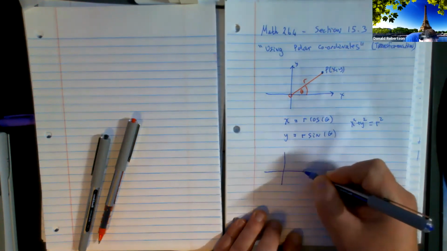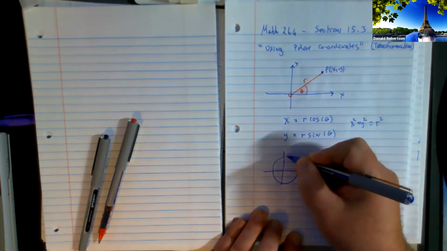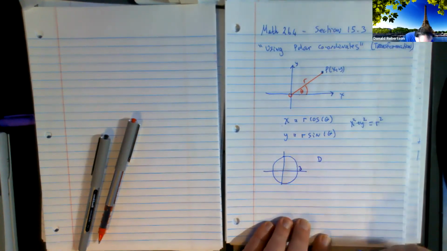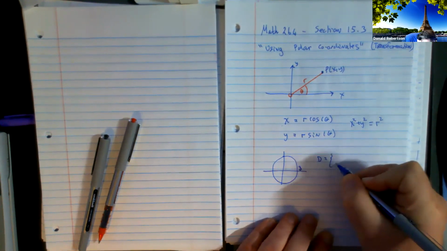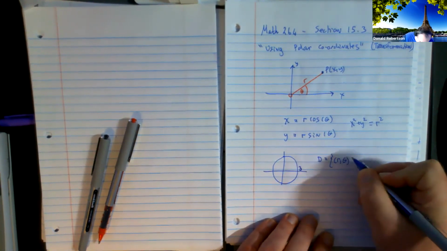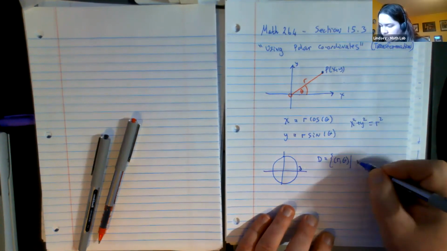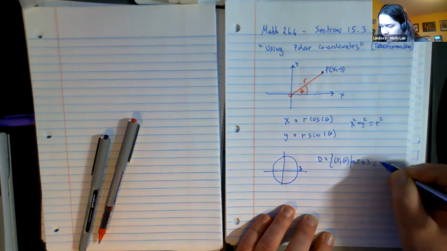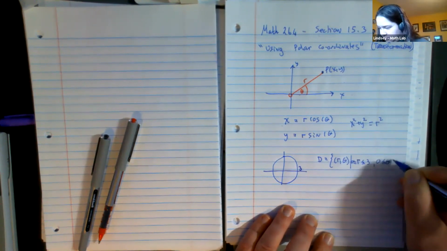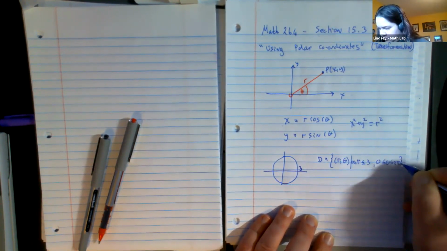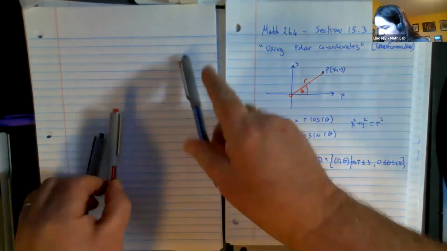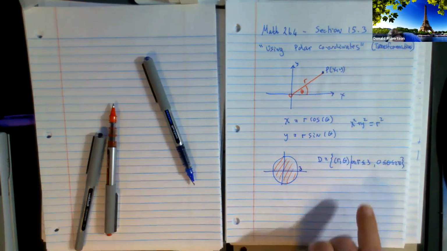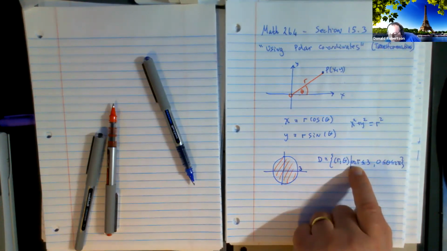So if D was an entire circle and its radius was 3, D would now be in polar form the following. To create the entire circle, including all the points inside it, won't you make R from 0 to 3?